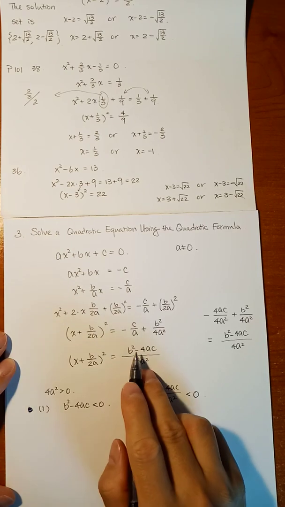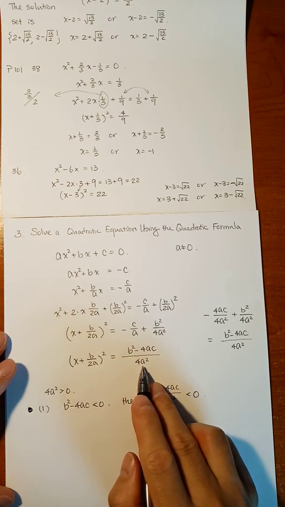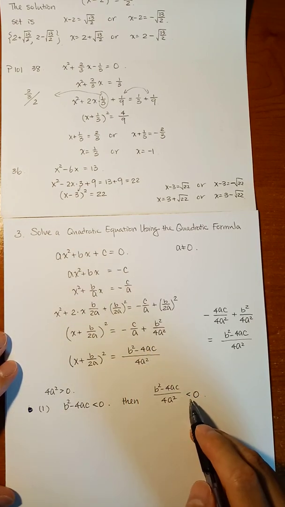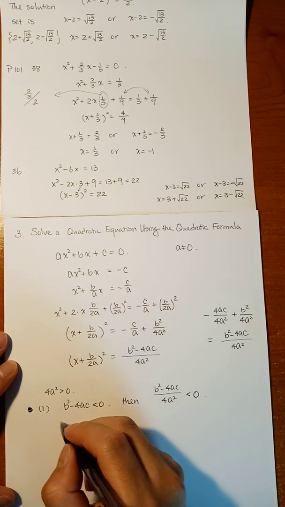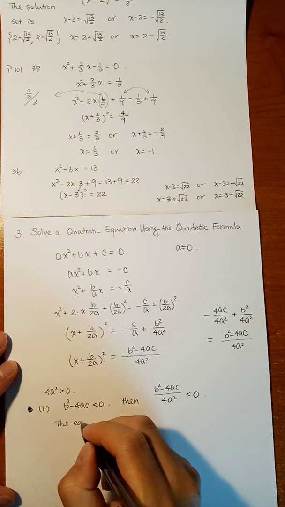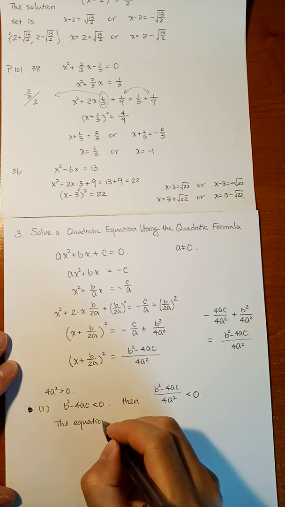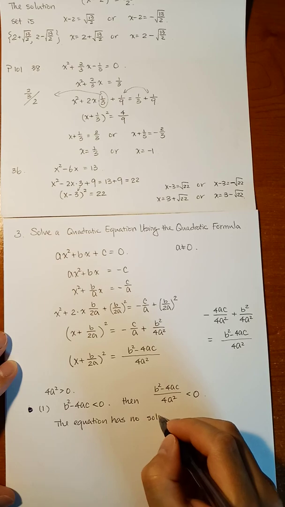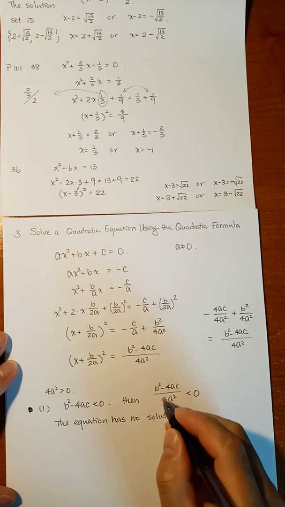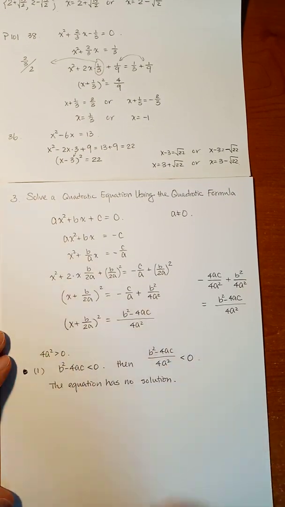Right? If the numerator is negative, denominator positive, the ratio is still negative. A square is equal to a negative number, the equation has no solution. We will see an example with such a case.